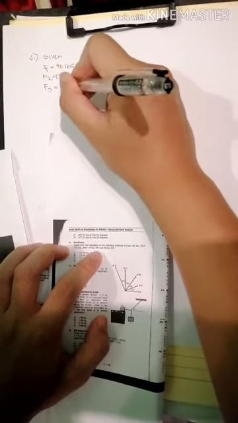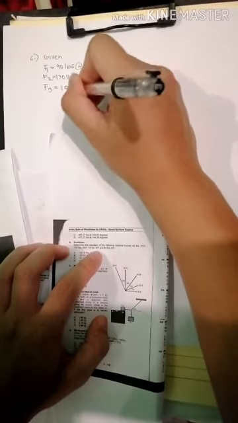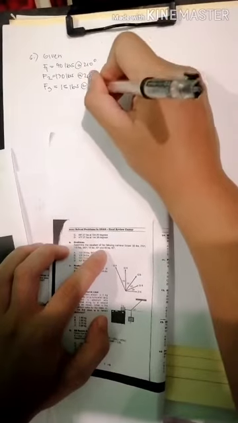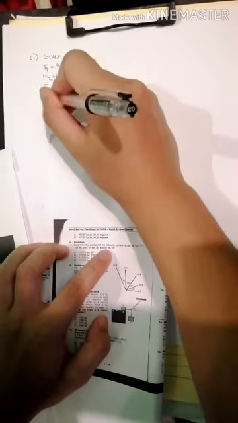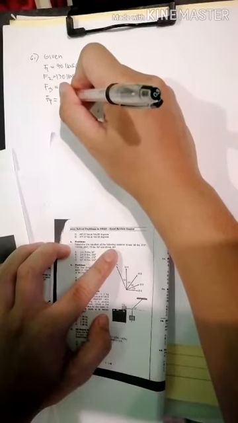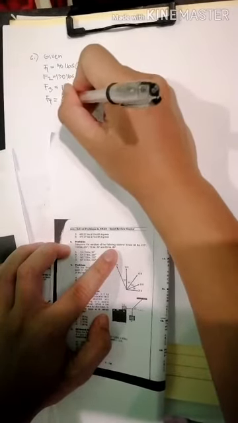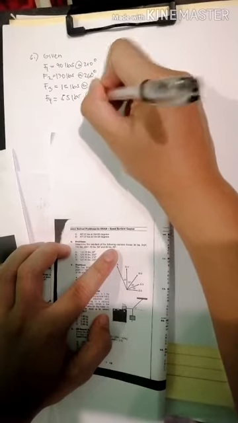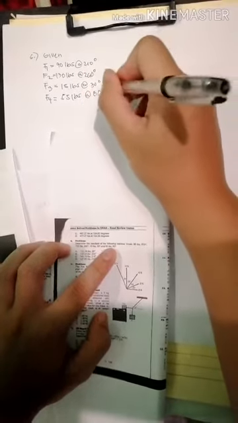Force 3 is equals to 15 pounds at 30 degrees. And lastly, force 4 is equals to 55 pounds at 80 degrees.